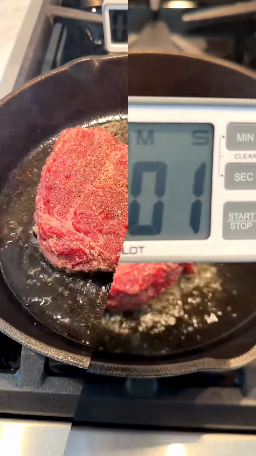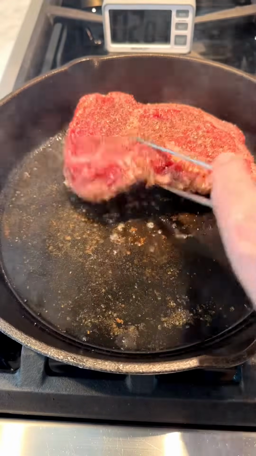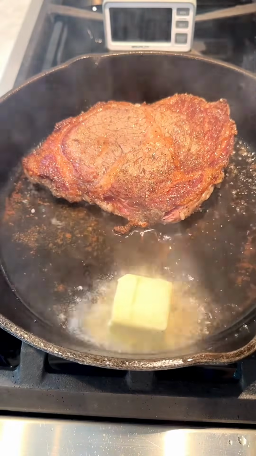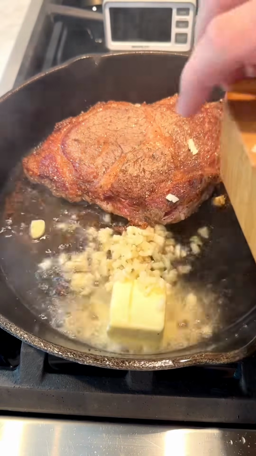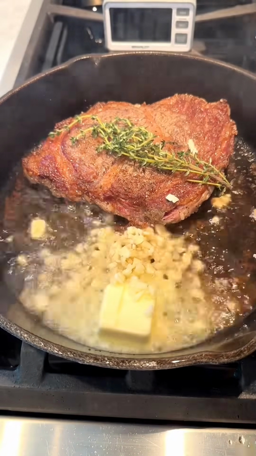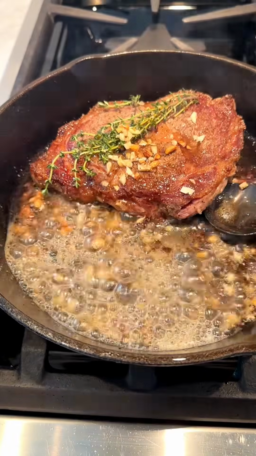I have a timer right here. After 2 minutes we flip. We go another 2 minutes and then add the butter, garlic, and thyme. So normally when I cook a steak, I would let the pan cool down before I add this garlic and butter in. This pan is way too hot. It's definitely going to burn the garlic. This is strike 1 for Chat GPT.